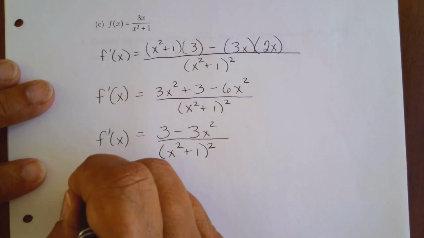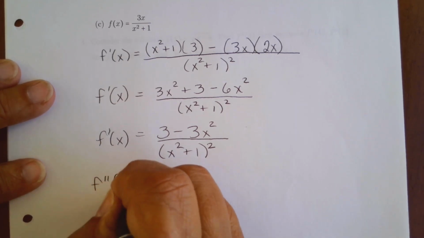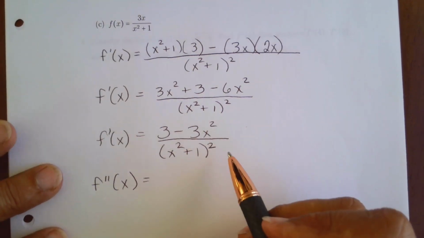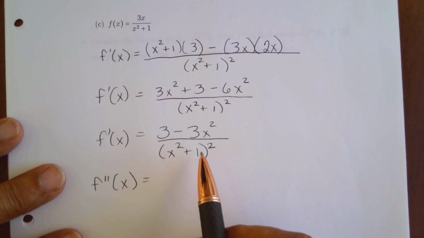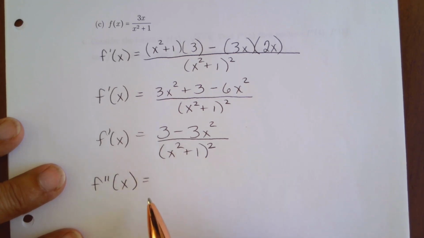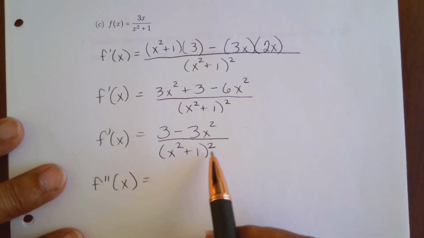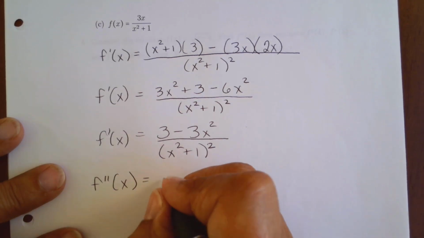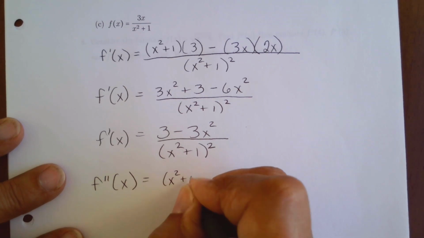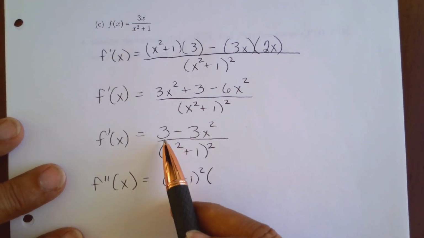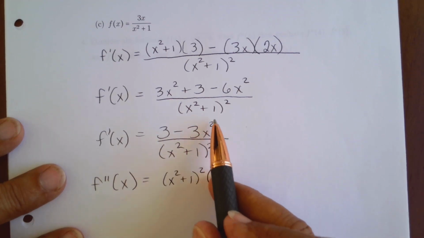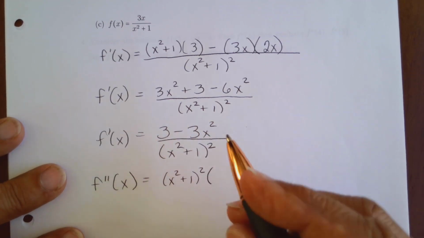All right, so now we're ready to find the second derivative. We're still going to do a quotient rule, but the bottom is a chain rule when we get to that. So quotient rule again, we're finding the derivative of this. We're going to start with the bottom function, x squared plus 1 squared, times the derivative of the top. Derivative of this is 0. The derivative of this term would be negative 6x.